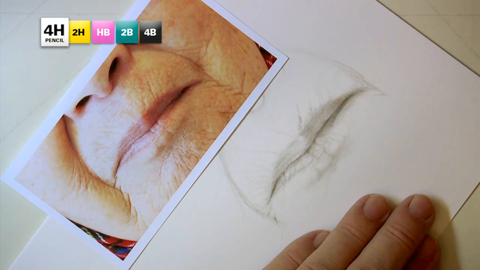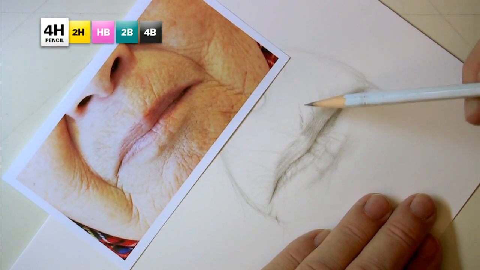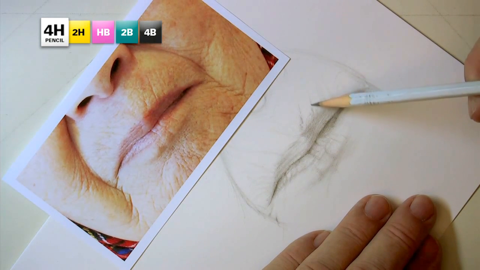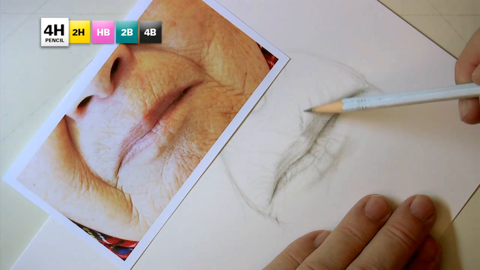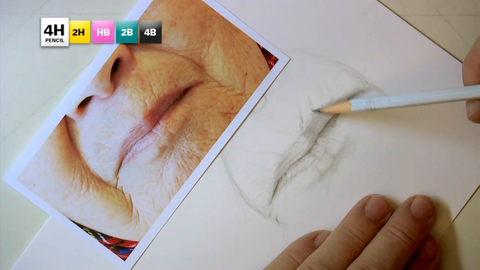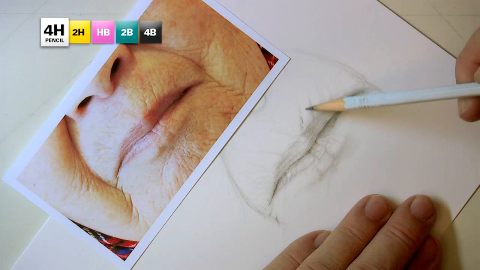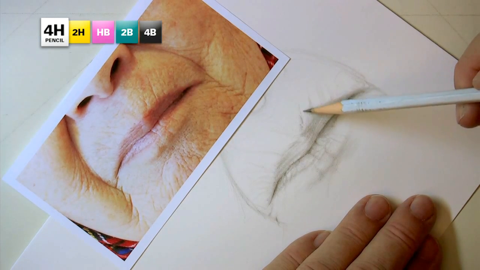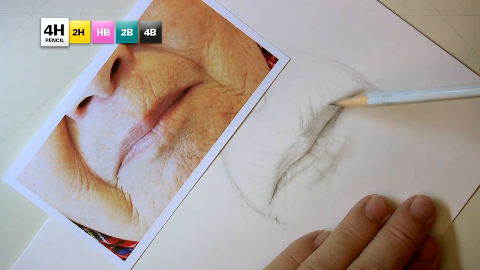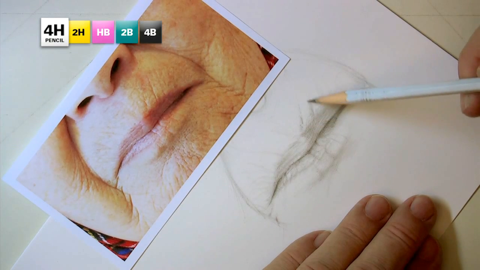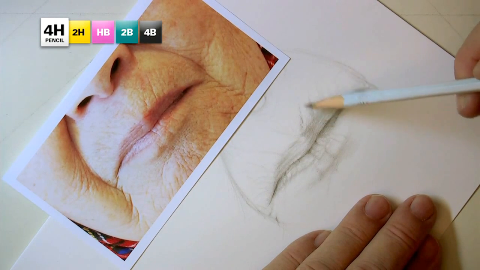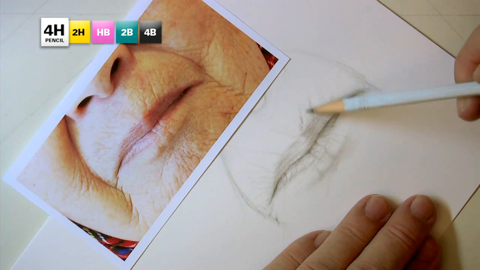I'm going to go back to my 4H, and I'm going to create a little more shadow on one side of these contours. The contour goes like this. This side, because of the lighting source, is shaded a little more, then it comes more and more towards the light, and then I'll have this light ridge on that side of the hump that will pick up the light.